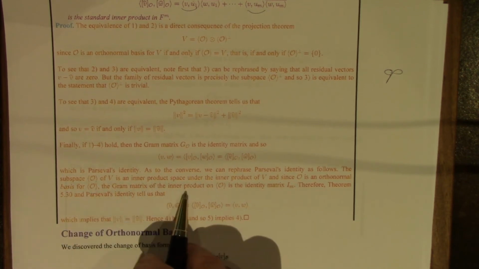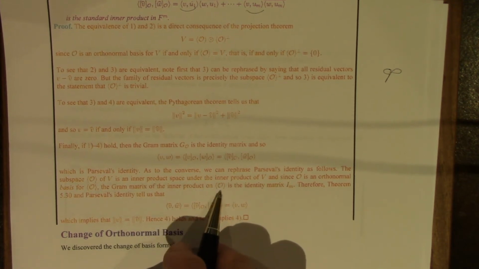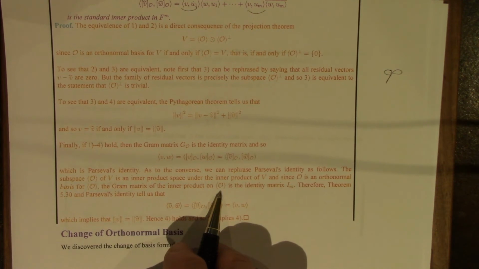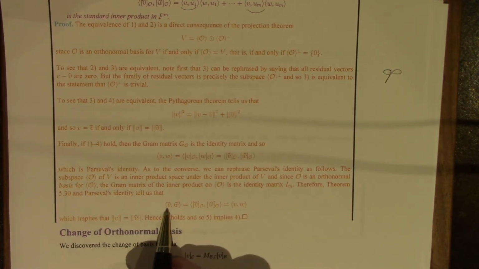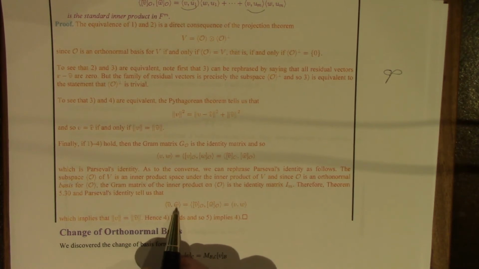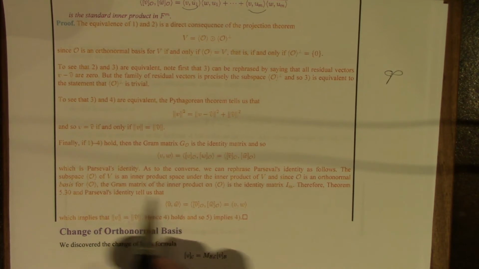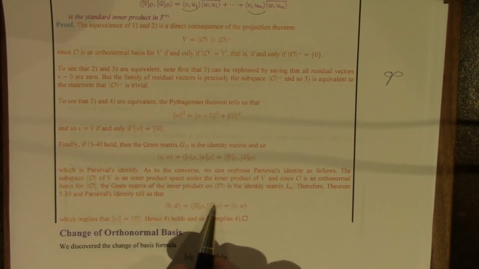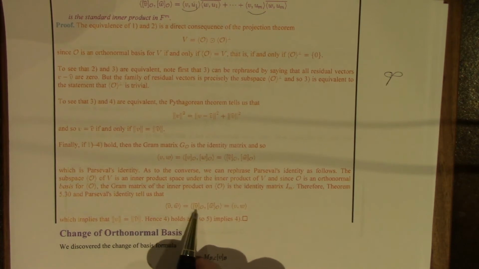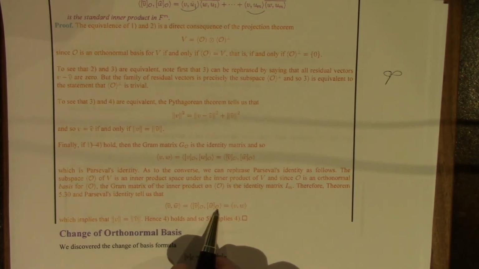And so the Gram matrix of the inner product on this space is the identity. And so the inner product of V hat and W hat, both of these belong to this subspace because they're the projections onto this subspace, is equal to the standard inner product of these two vectors, O-coordinate matrices.